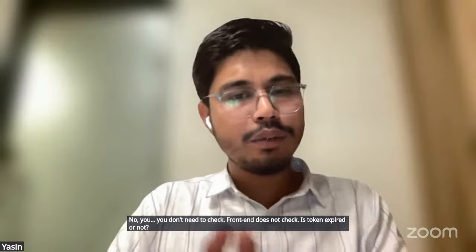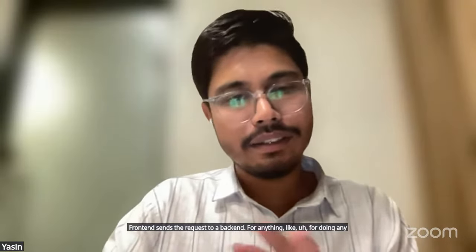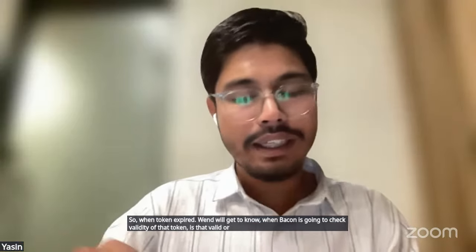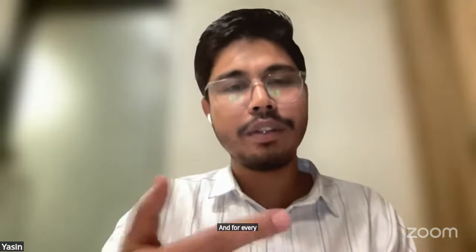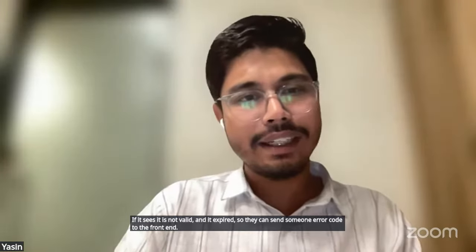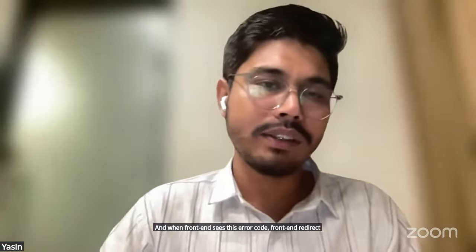The front end sends the request to the backend for doing any normal task for the user. When the token has expired, the backend gets to know, because for every request the backend checks whether that token is valid or not. If it sees it is not valid and has expired, the backend sends an error code to the front end. When the front end sees this error code, it redirects users to a login page. Okay, thank you.